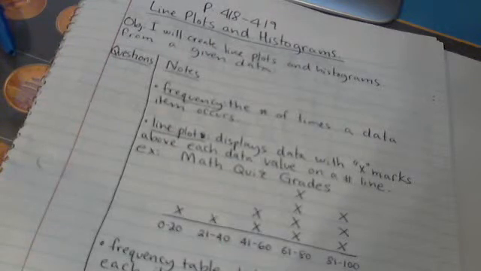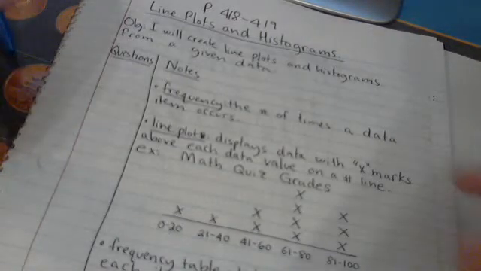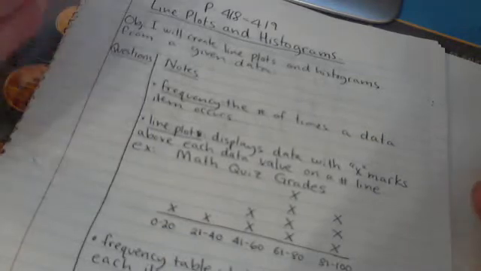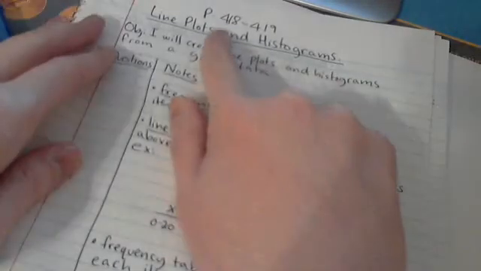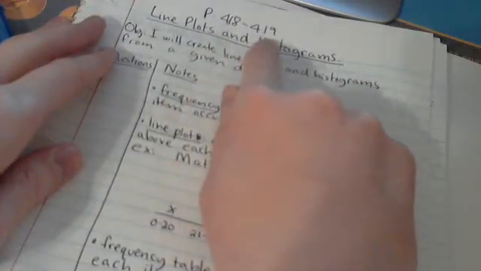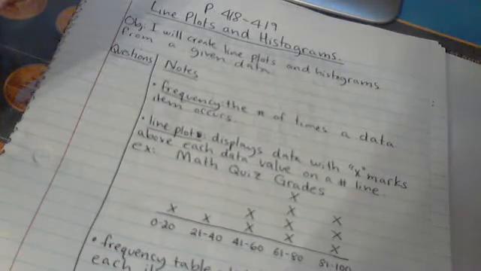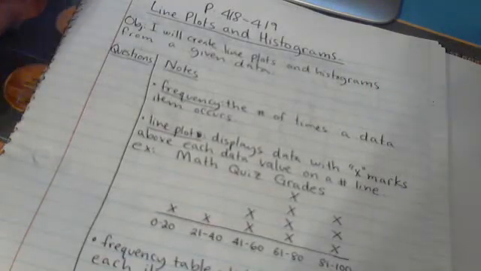All right, so today what we're going to be talking about is line plots, histograms, Venn diagrams, and stem and leaf plots. We're going to start with line plots and histograms, which can be found in page 418 through 419 in your textbook. And you should have already taken notes on this and written everything that you need to down. And if you haven't already, then that needs to be done by today.